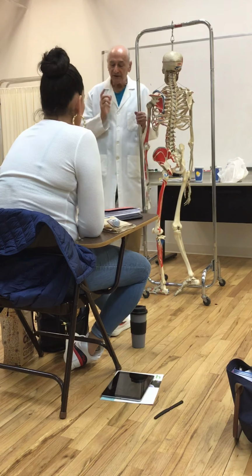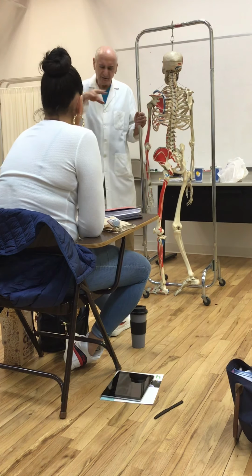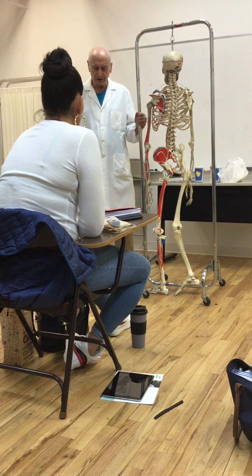Okay. I'm going to give you this. This is a question I've seen a million times. The general insertion of muscles that pronate the forearm is: A, humerus; B, ulna; C, radius; D, B and C.